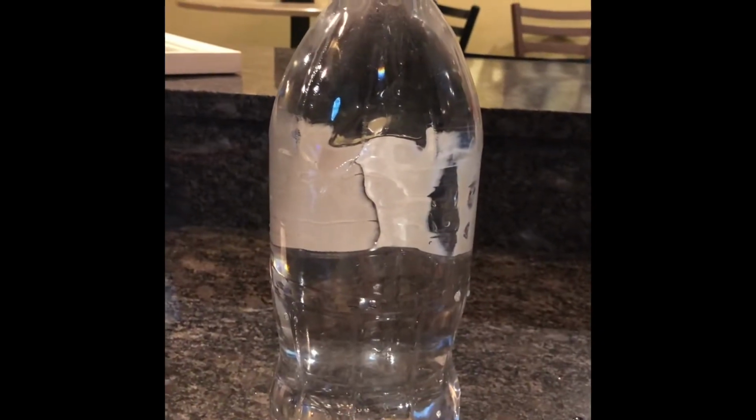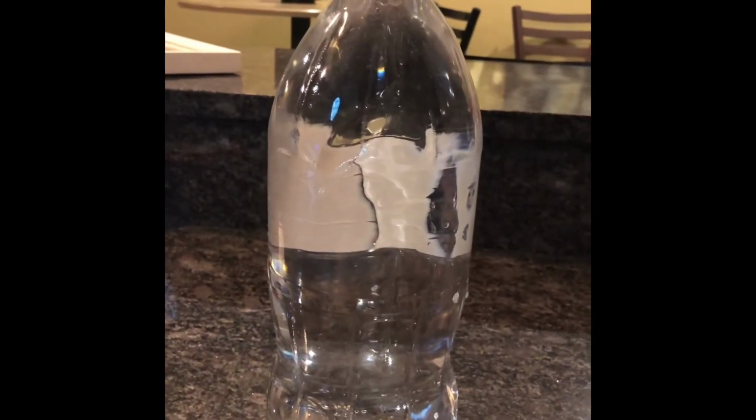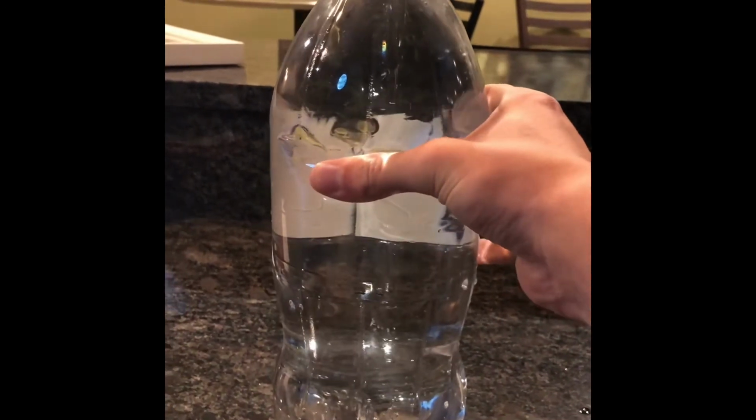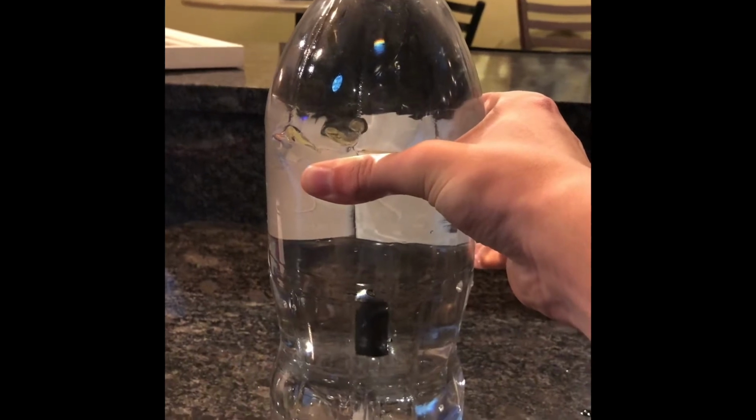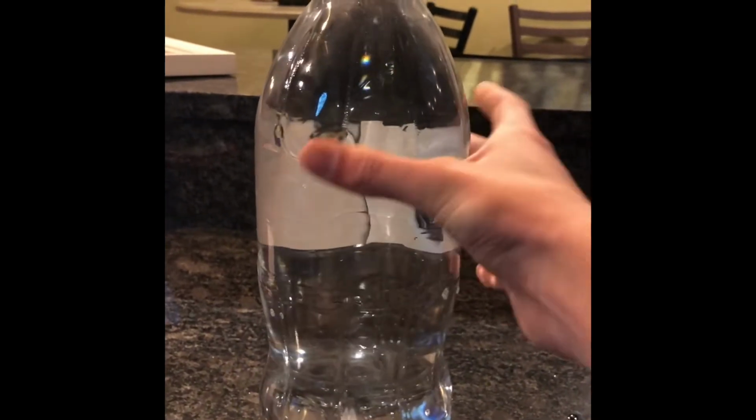Obviously the dropper is the diver, but watch what happens when I squeeze the bottle. The dropper sinks. If I let go, it comes up.